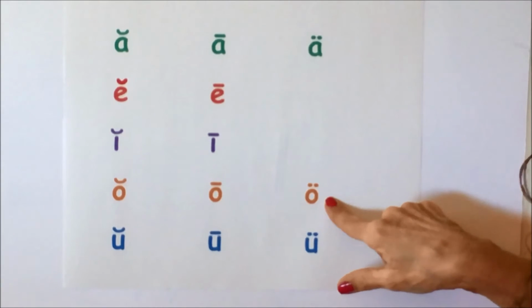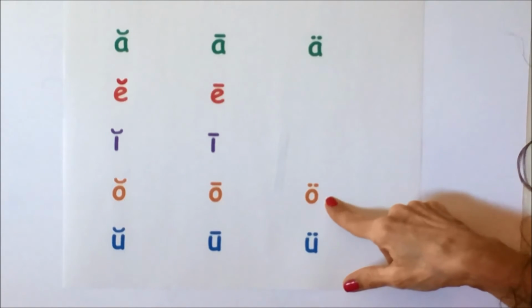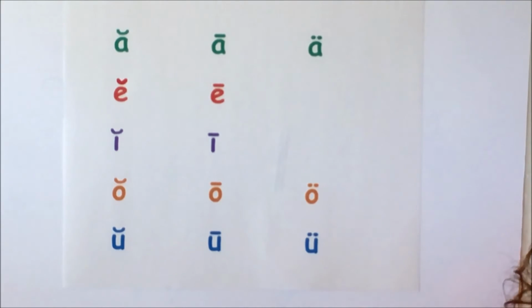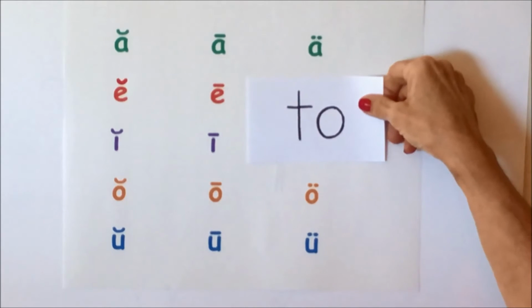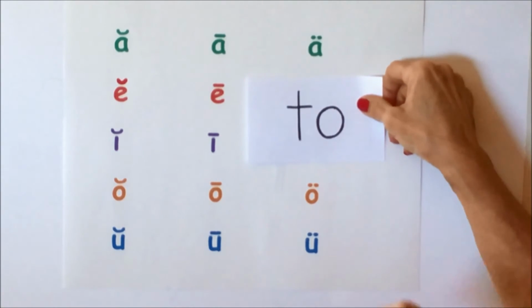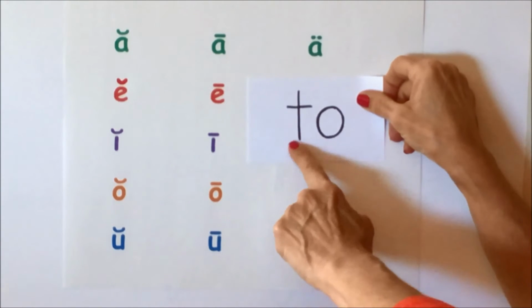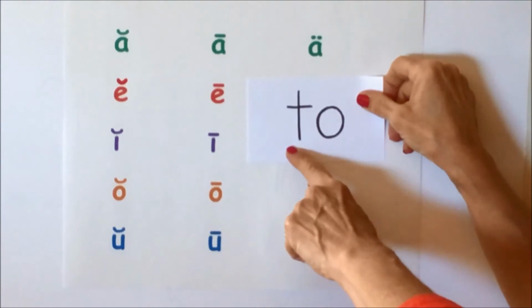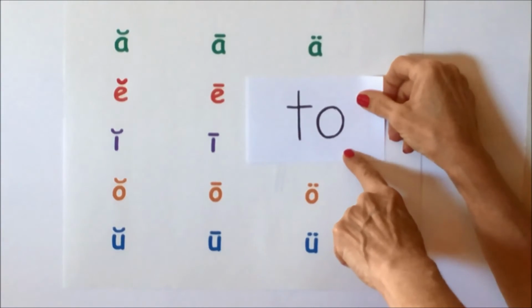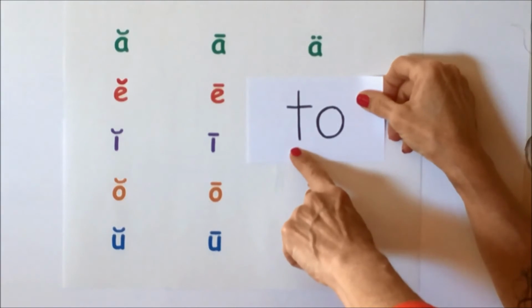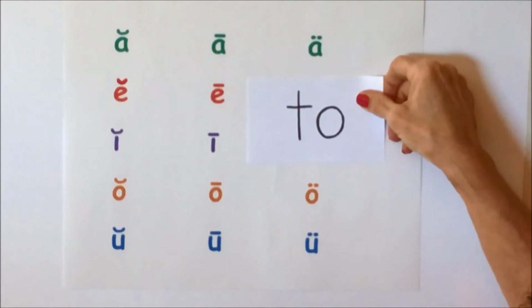The third sound of O is oo. And you'll see it in little words like this one. It says oo, t, oo, two. And if I changed the T and made it a D, it would be the word do. So that's the third sound of O.